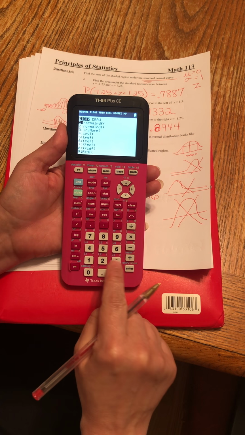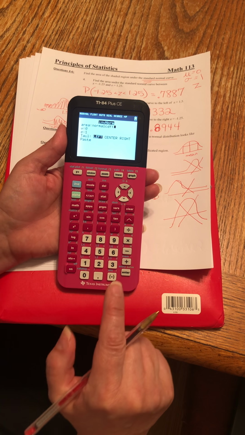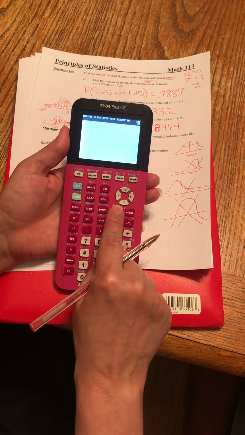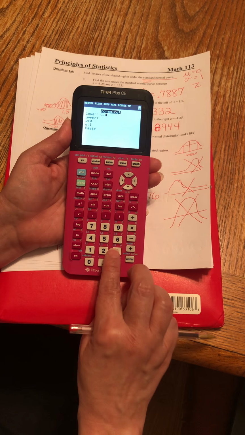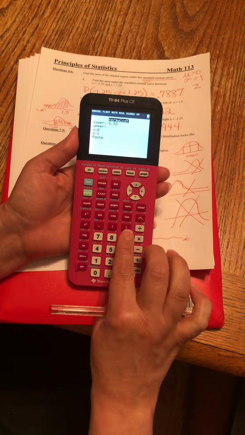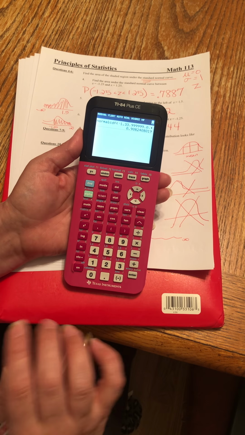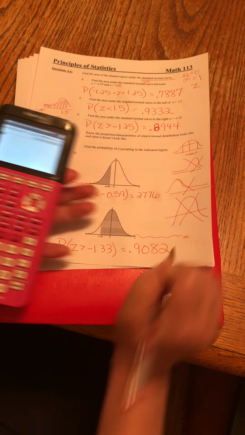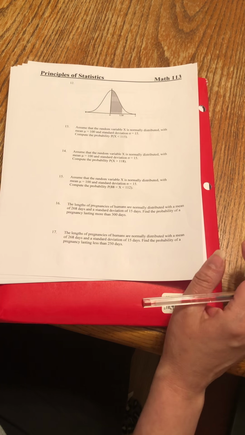So second distr, number 2. Hit the wrong one. Let's try again. Second distr, number 2. There we go. My lower bound is negative 1.33. My upper bound goes all the way up to infinity, which is 999,999. 0, 1, paste. Hit enter, and your answer should be 0.9082.